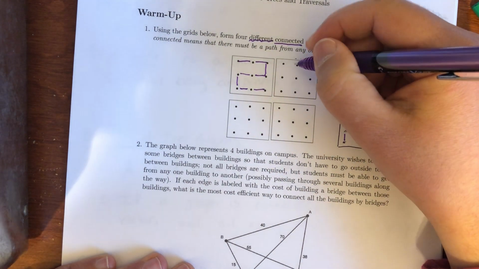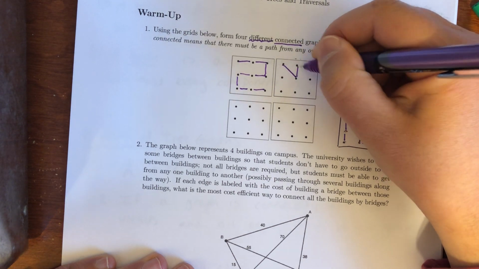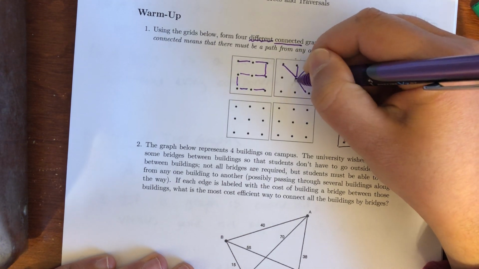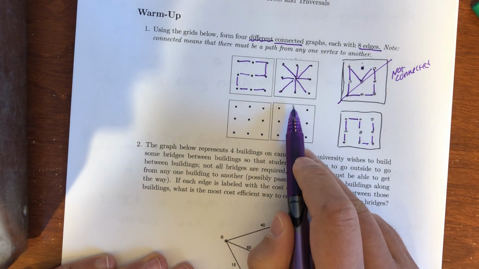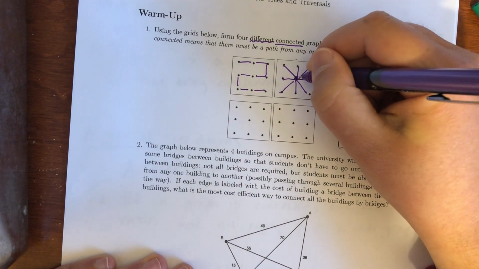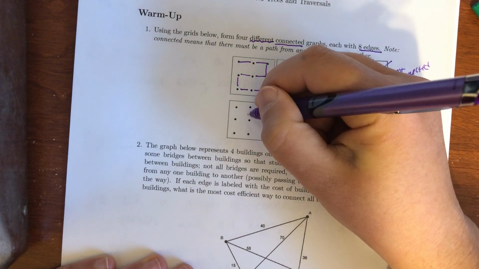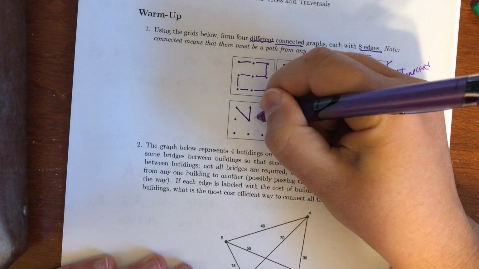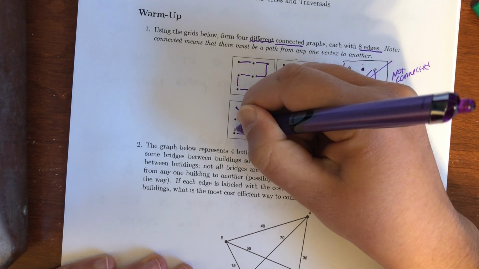All right, to make it different, we need to make sure maybe that some of the vertices have different degrees, so I could draw something like this. This is definitely different from this graph, because this graph has a vertex of degree 8, and this graph obviously does not. Similarly, maybe you could draw something like this, 1, 2, 3, 4, 5, 6, 7, 8.